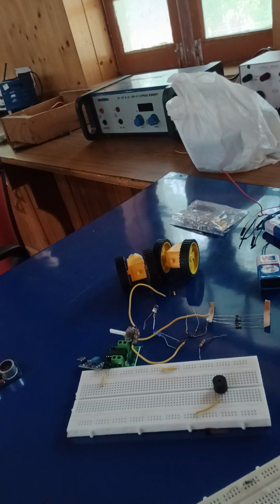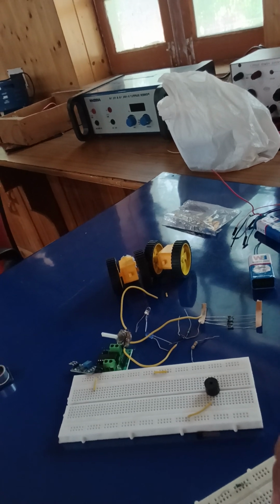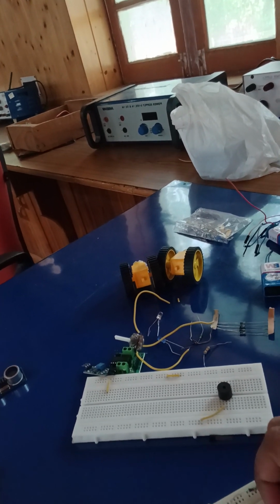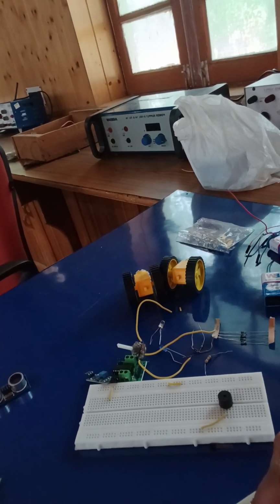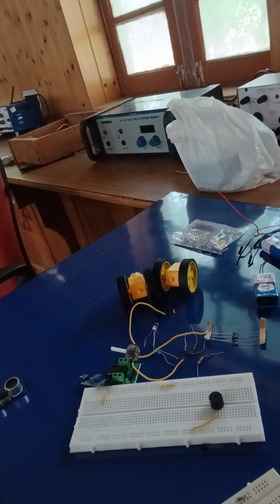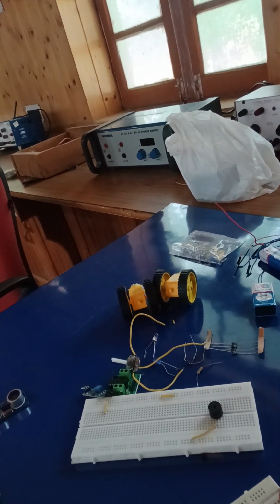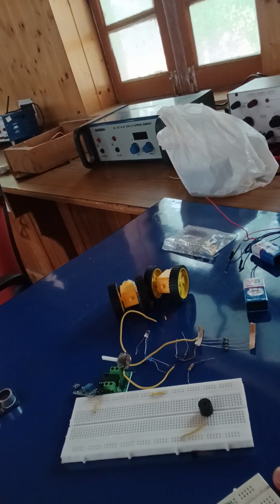And this is the infrared sensor. And this is simply the photo detector. Usually it can detect the infrared signals. So this is simply the component list that I'm showing you here.